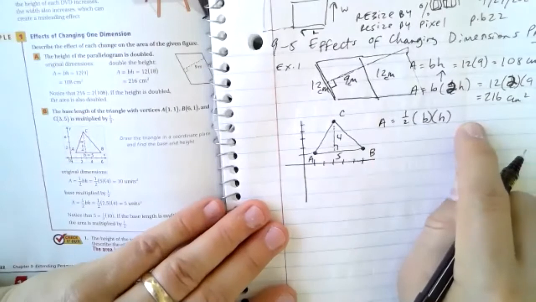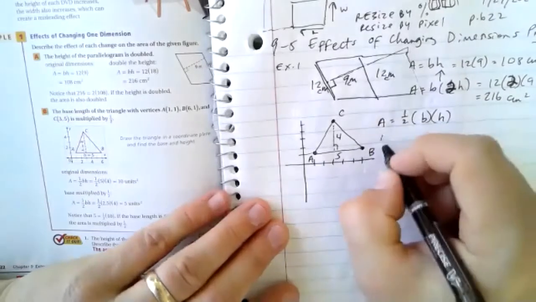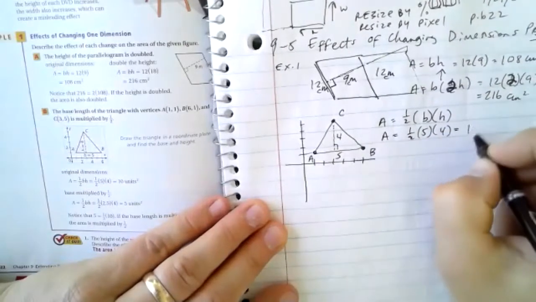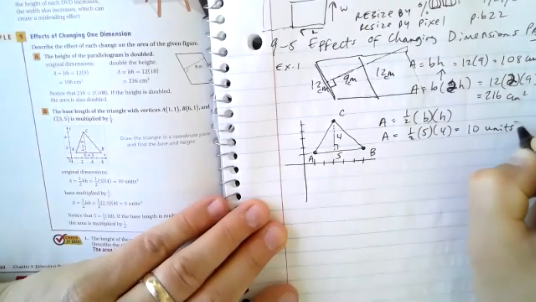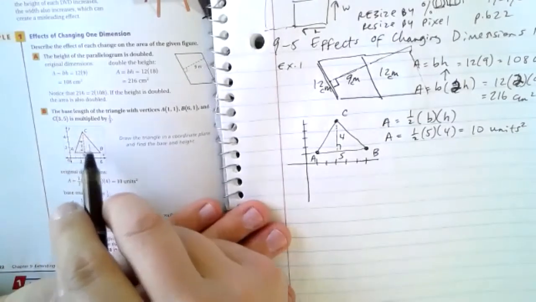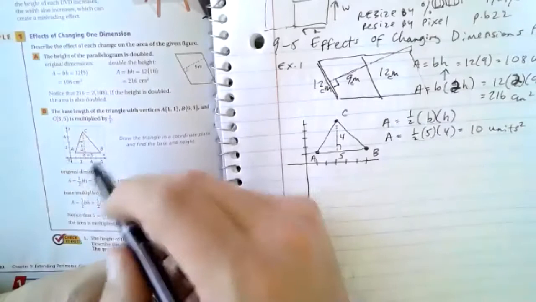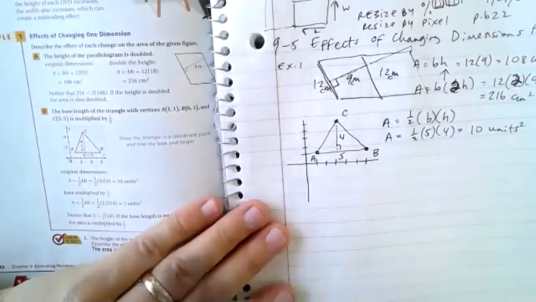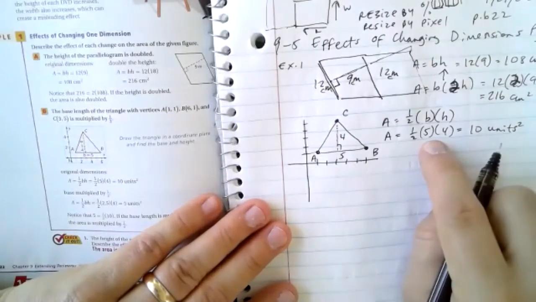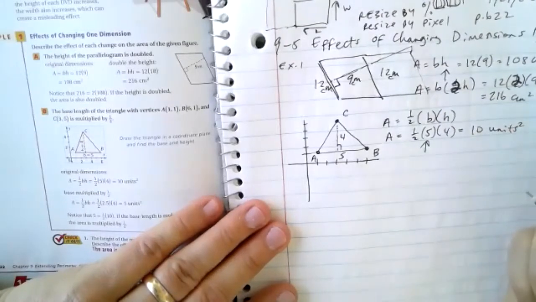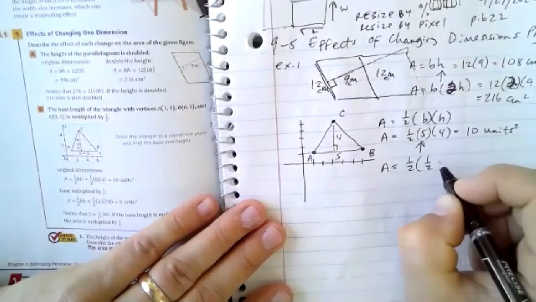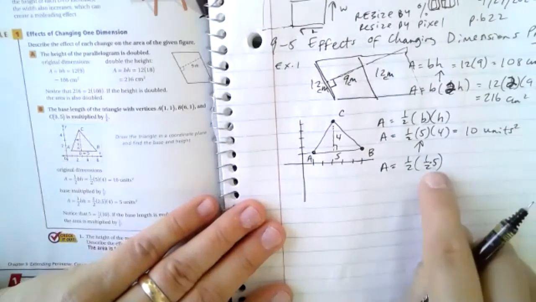We all know the area of a triangle is this. So area equals 1/2 times 5 times 4. Half of 4 is 2. So that's 10 units squared for the actual triangle here. If you counted all these little squares inside of here, you could count 10 squares, adding up the little extra triangle pieces and putting them all together. Now we're supposed to change a dimension, the base length. The base length, which was 5, we're going to multiply by 1/2.